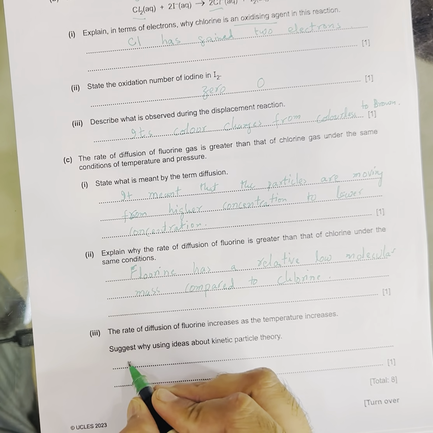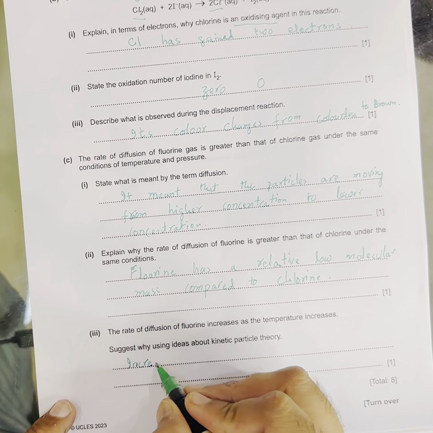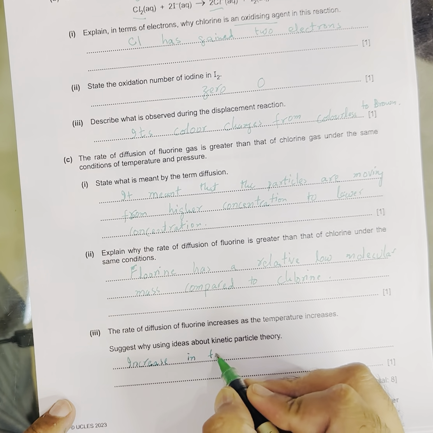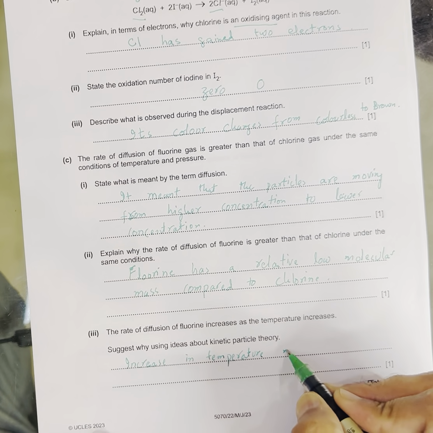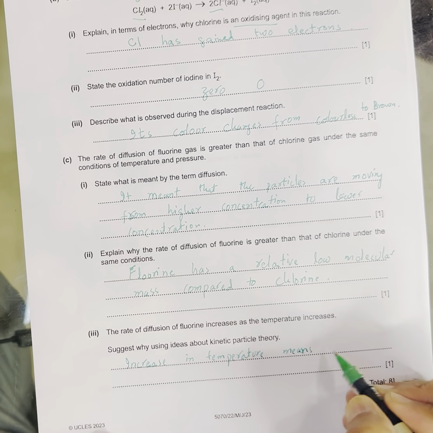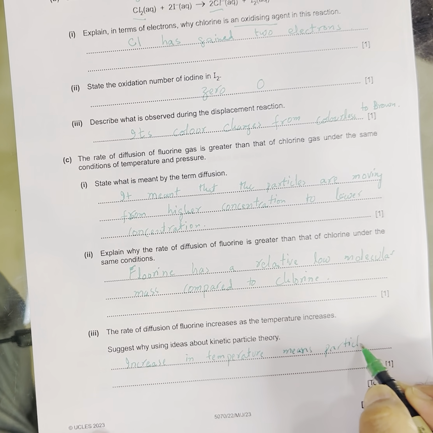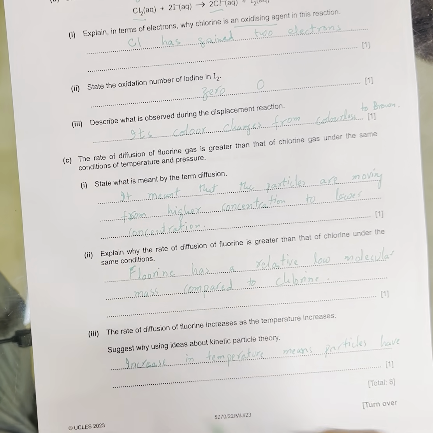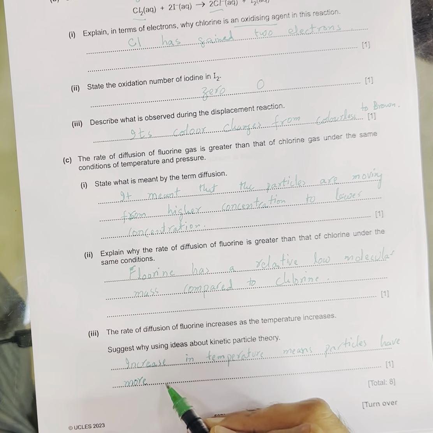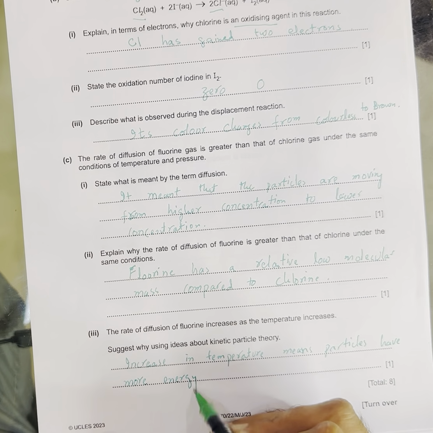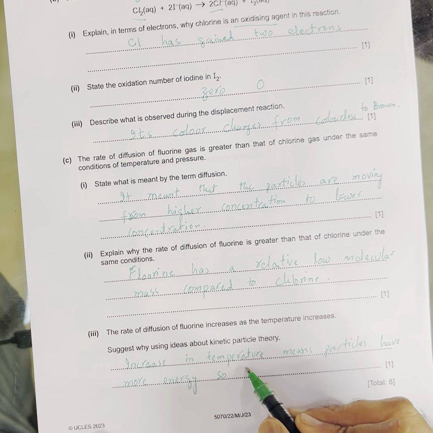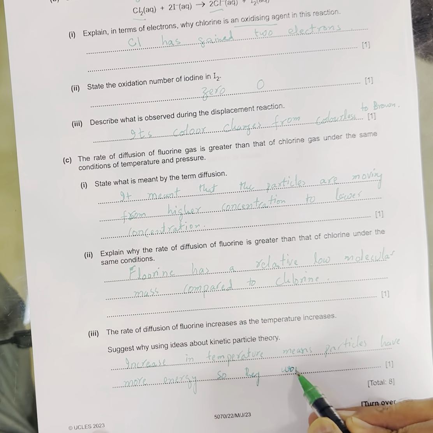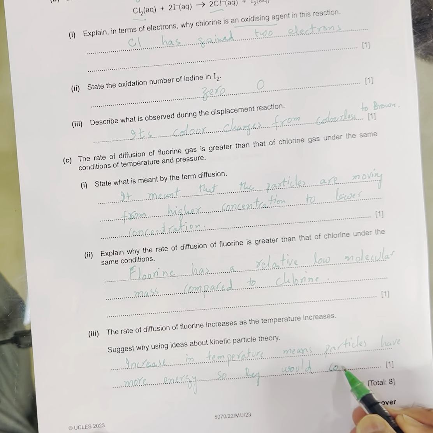So an increase in temperature means particles have more energy, so they would collide more.